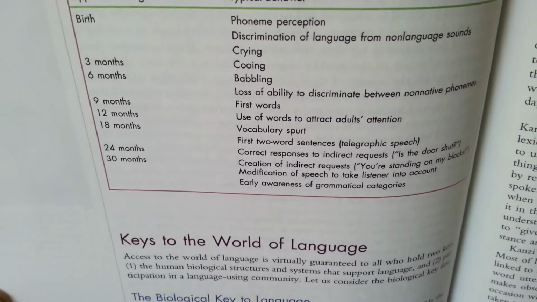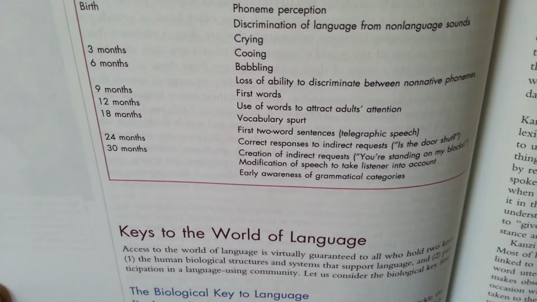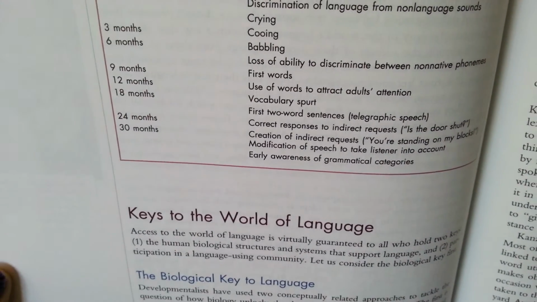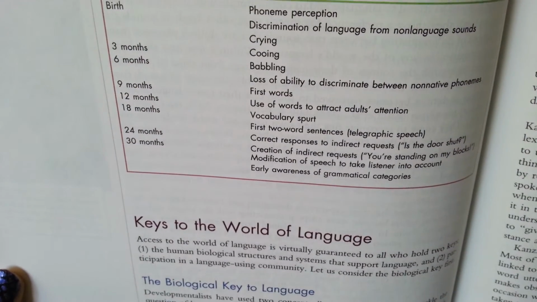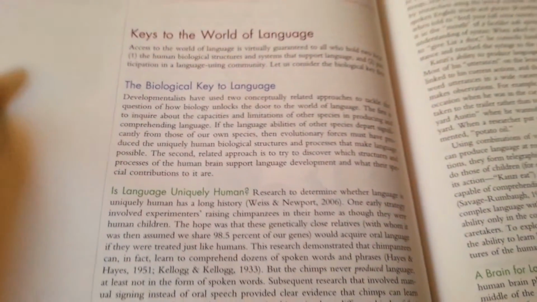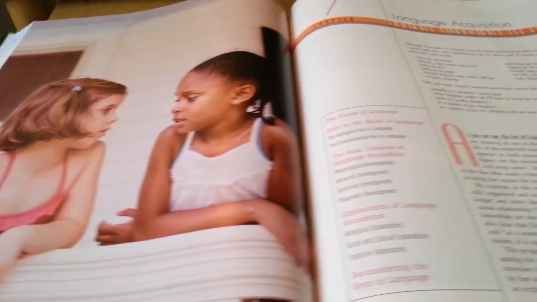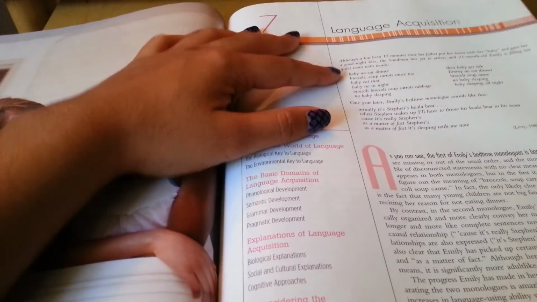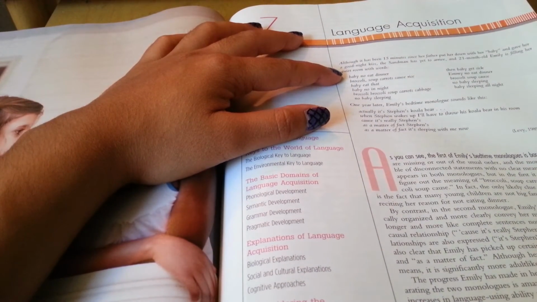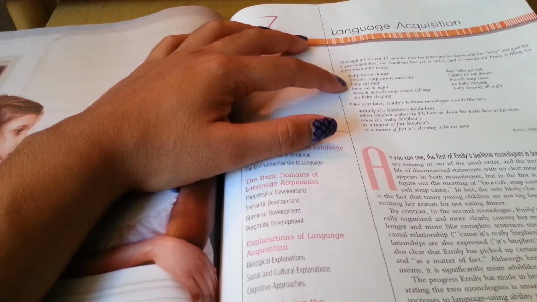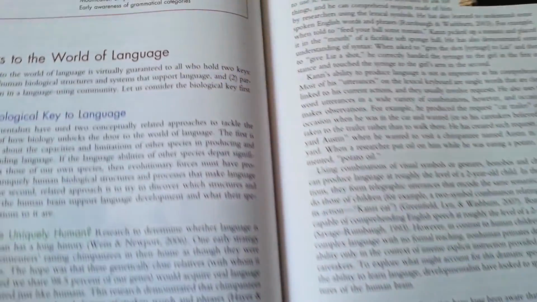Around 18 months is when their vocabulary shoots up and they start having 2-word sentences. Let me see, there are more examples over here. Like, baby no eat, or eat that, or sleep now, or something like that.